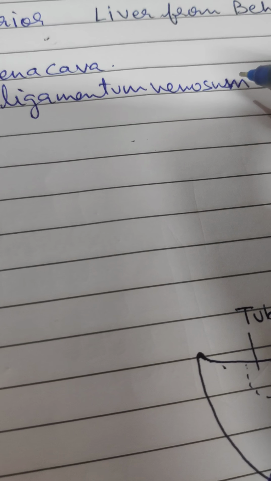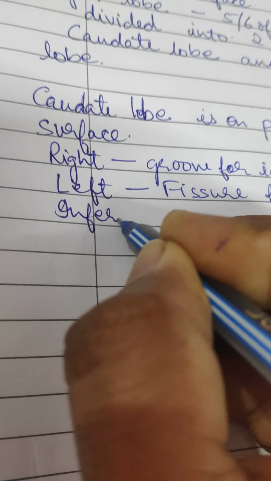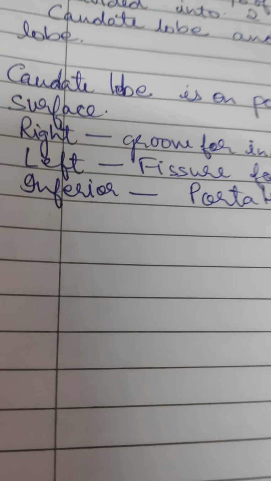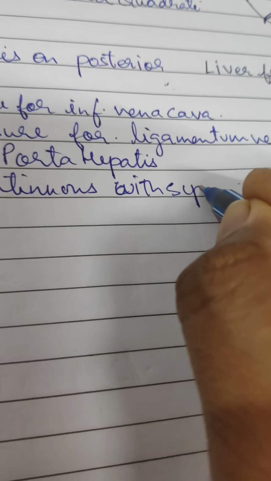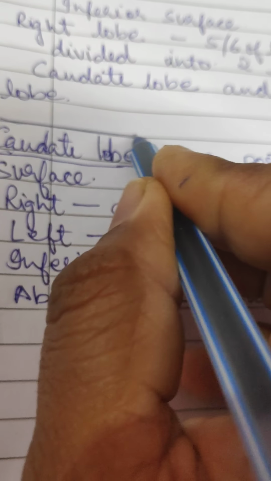Anteriorly this is ligamentum falciform and inferiorly ligamentum teres. So on the left, fissure for ligamentum venosum; inferiorly the relation of caudate lobe is porta hepatis, right? And above it is continuous with the superior surface.